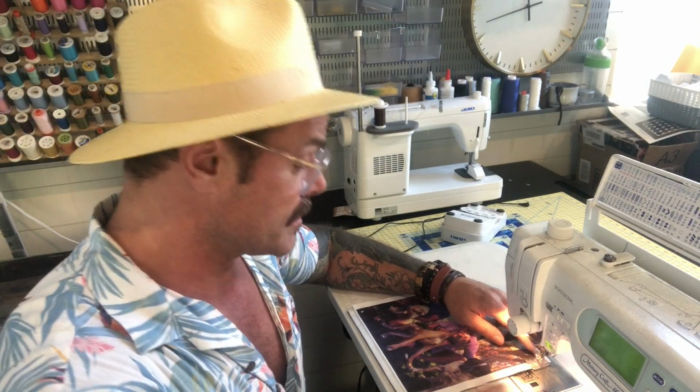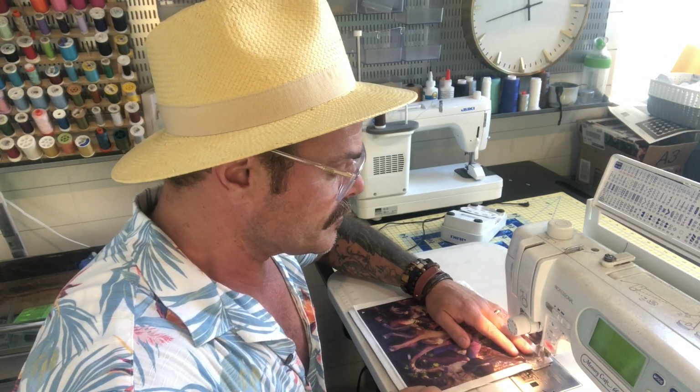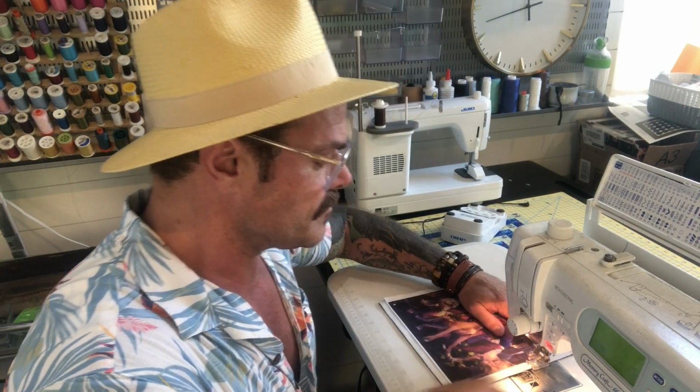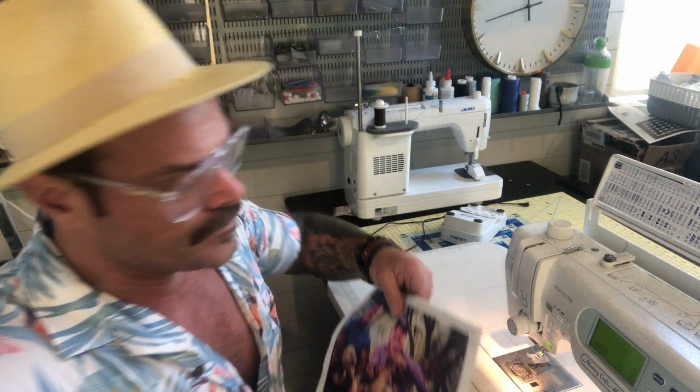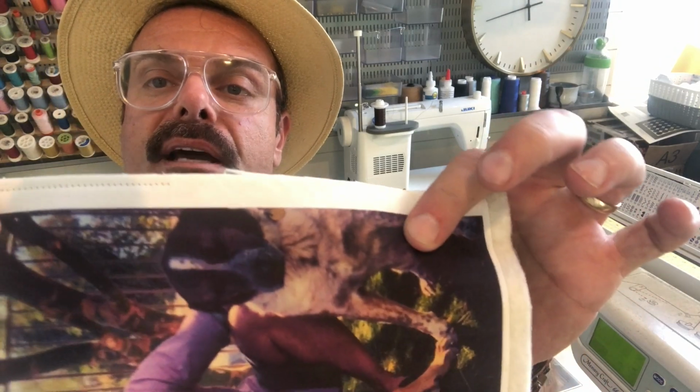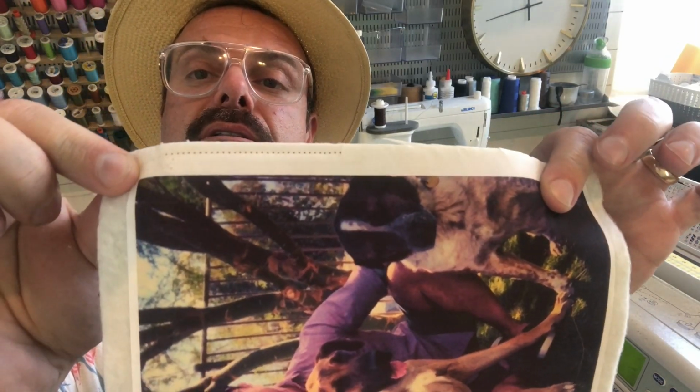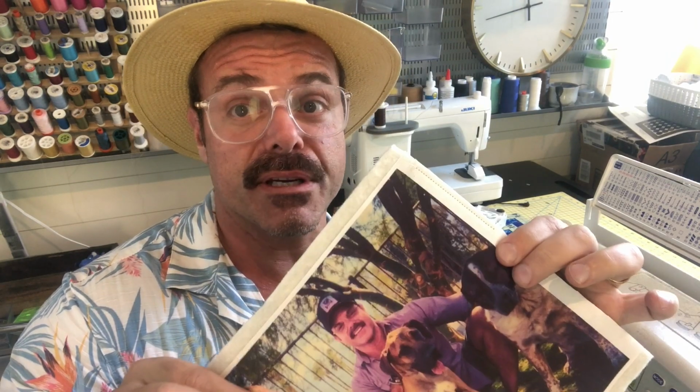sew a line just down here. Now, do you see how it punctures holes there? That is slightly different than regular fabric. That's the only thing I need you to be aware of when you use this fabric attached to that paper, for this product. Now, again, this is a super easy way to do it.